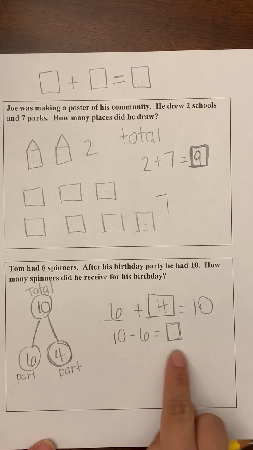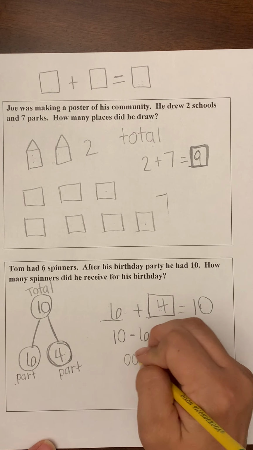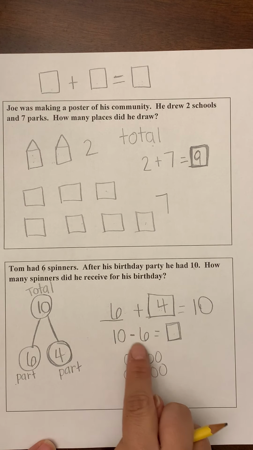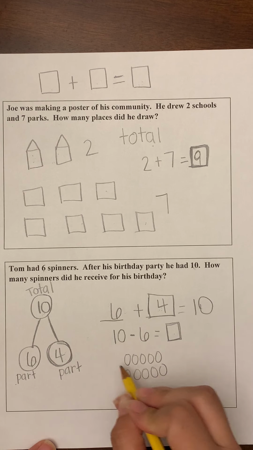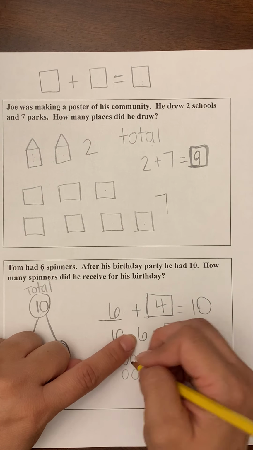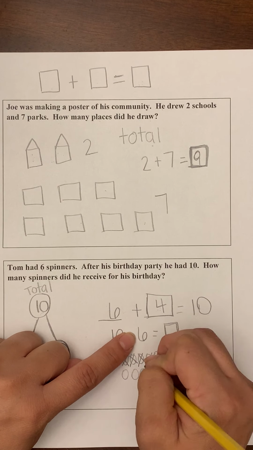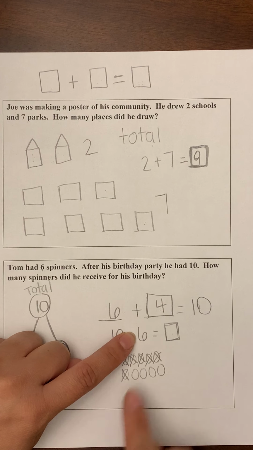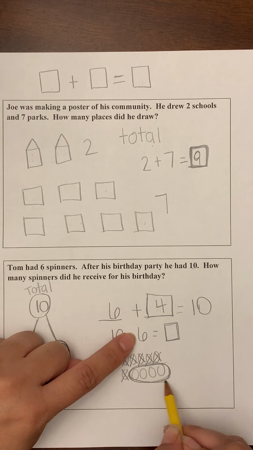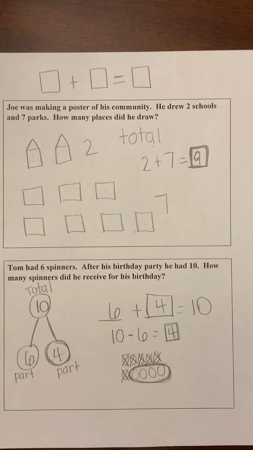For this one, I'm going to take away. I could draw circles if you need to. And I'm going to take 6 of those away. So he's got 10 spinners total. He had 6 of them before the party. So we're going to cross off 6 because he already had those. This is how many he got at the party. His friends must have really known that he really liked spinners. So we have the same answer in 3 different places.